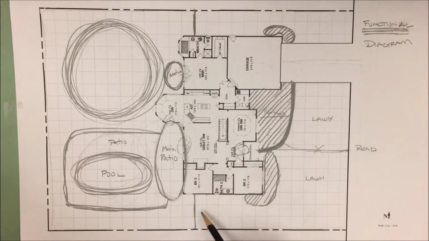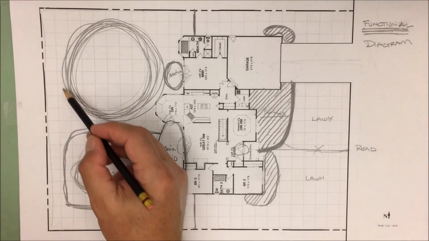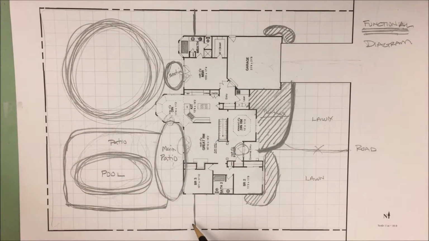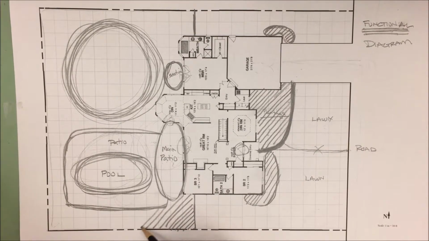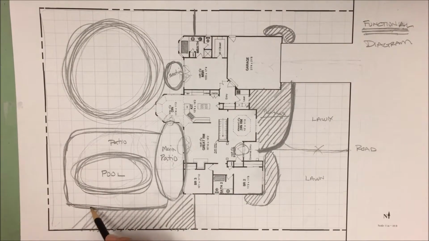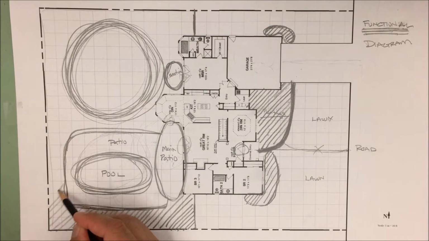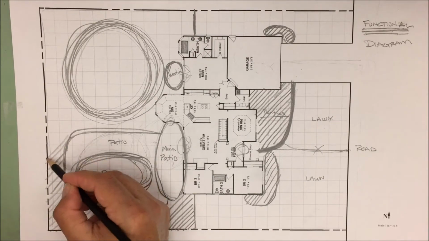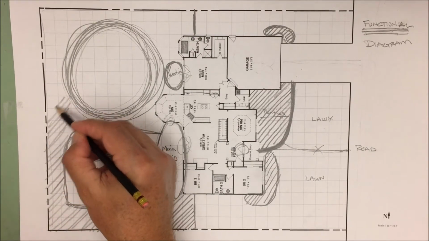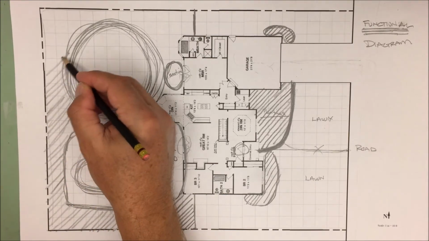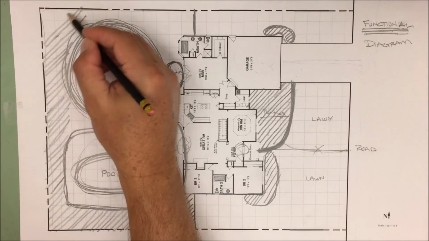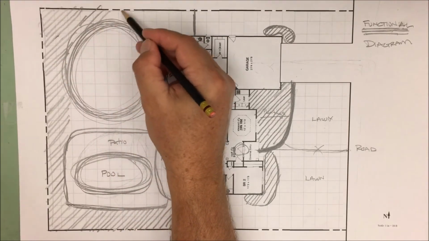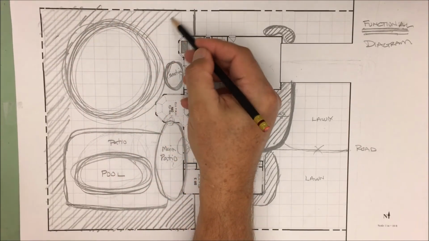And then what is left is this area kind of at the edge. And I'm going to decide to plant those areas. And so I'm just going to hatch those in. And we can have planting beds, flowers, trees, predominantly in this area. It doesn't mean every single part of this needs to be filled with plants, but that's predominantly where the plants are going to go.